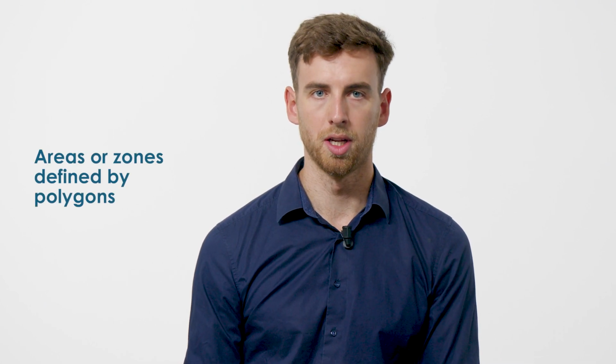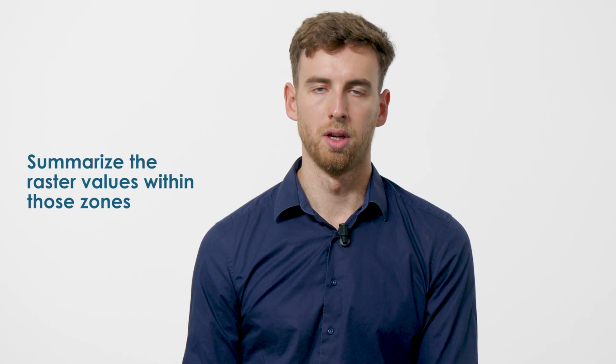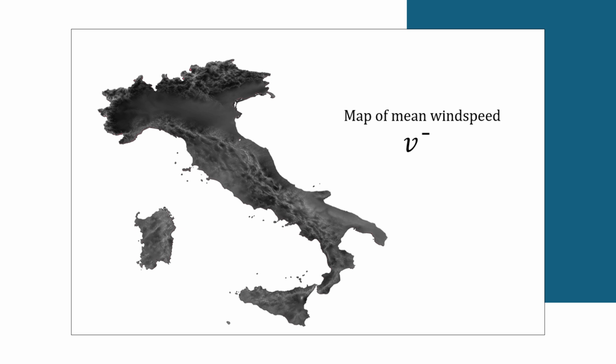First, let's talk about what zonal statistics means. When we say zonal, we are referring to areas or zones defined by polygons, like provinces, municipalities, or regions. We can also use other types of land categories. What we want to do is summarize the raster values within those zones. For example, we might want to calculate the average wind speed in each administrative region of Italy. To do this, we will use a plugin in QGIS.